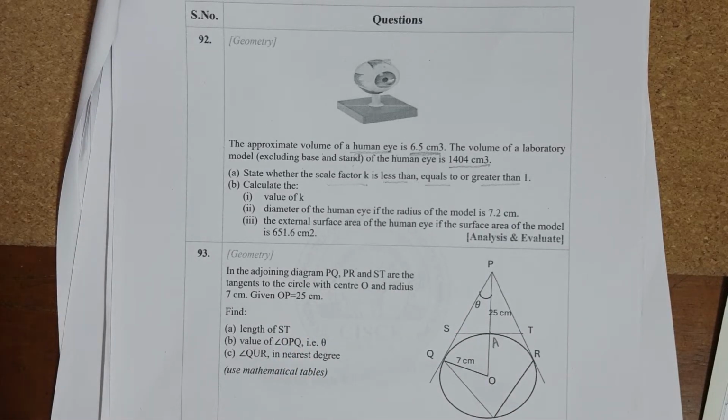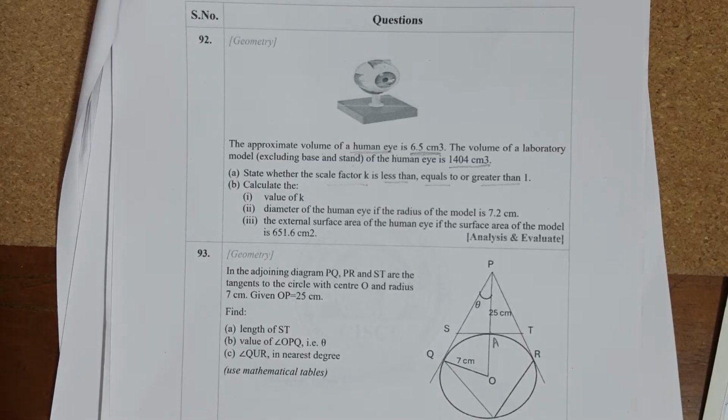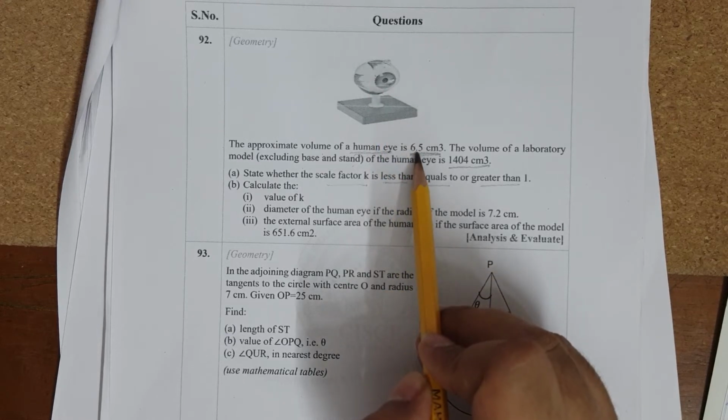Now scale factor is the ratio of the length of your model to your actual length. So if your model is larger than your actual object, then the ratio will be greater than 1. And in this situation, the model is larger than your actual human eye.